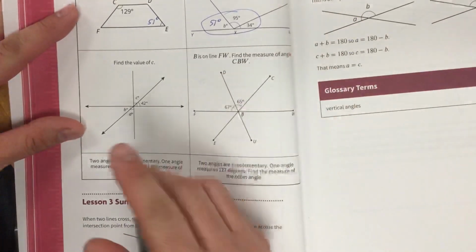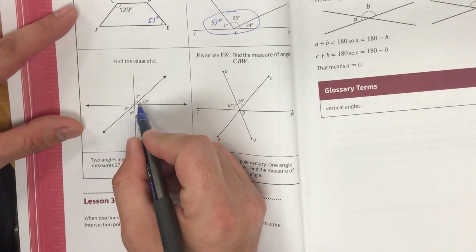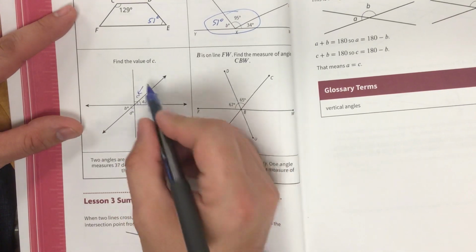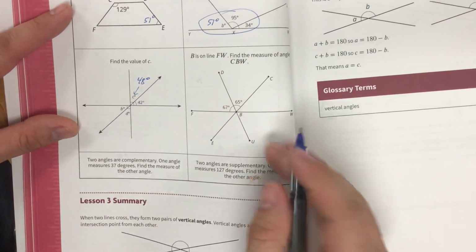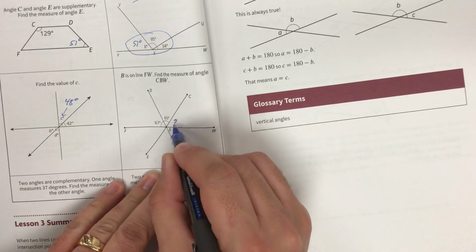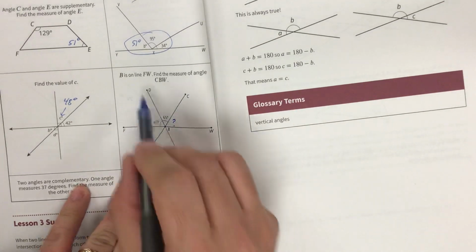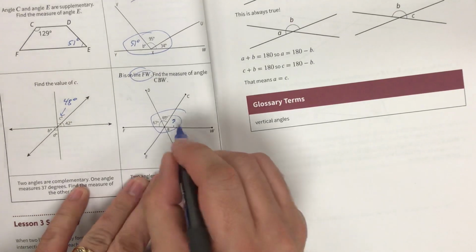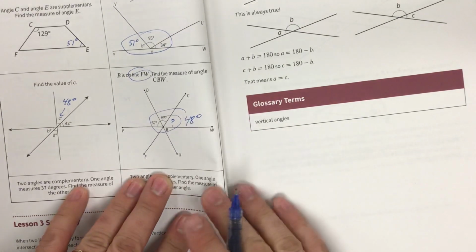Find the value of C, the fourth one here. These two have to add up to 90. These two add up to 90, but I'm only concerned with that guy, so that should be 48 degrees. Find the measure of angles CBW. That would be this guy right here. And again, it tells us that FW is a line. So that means those 3 have to equal 180. So that should be 48 as well.